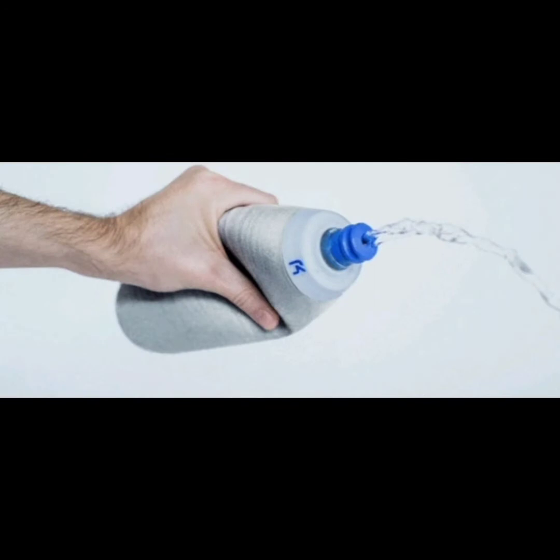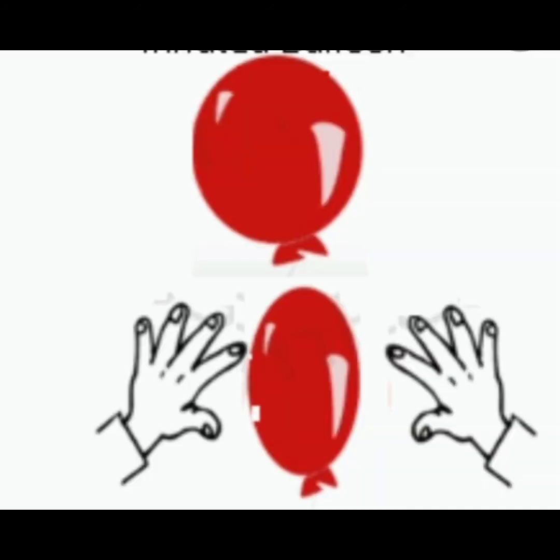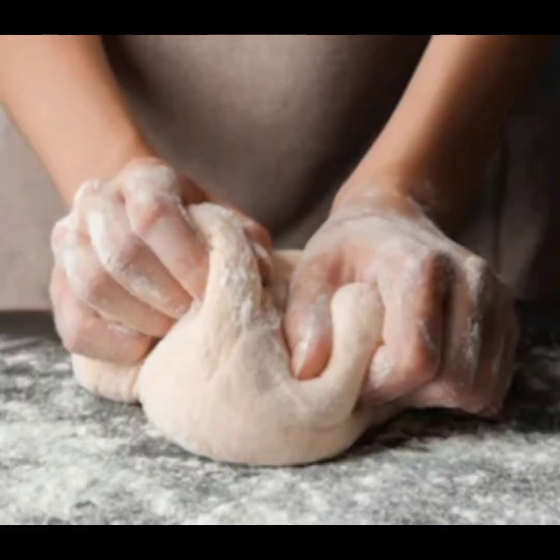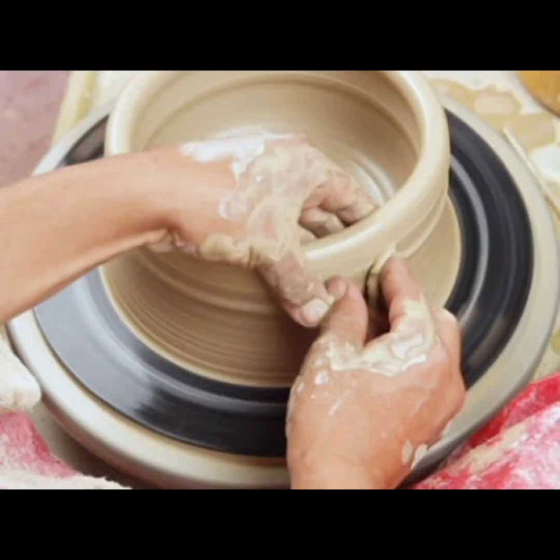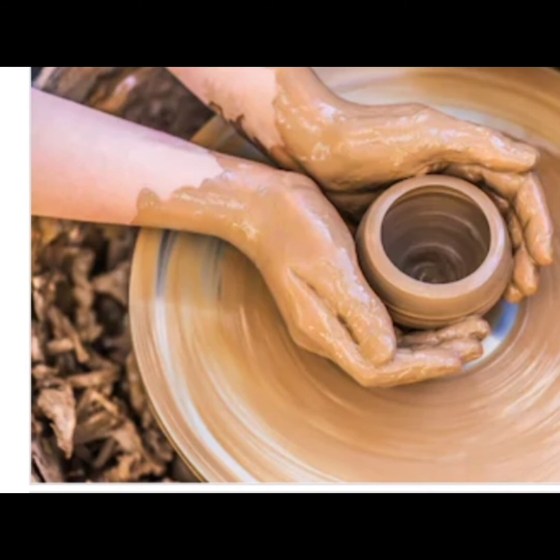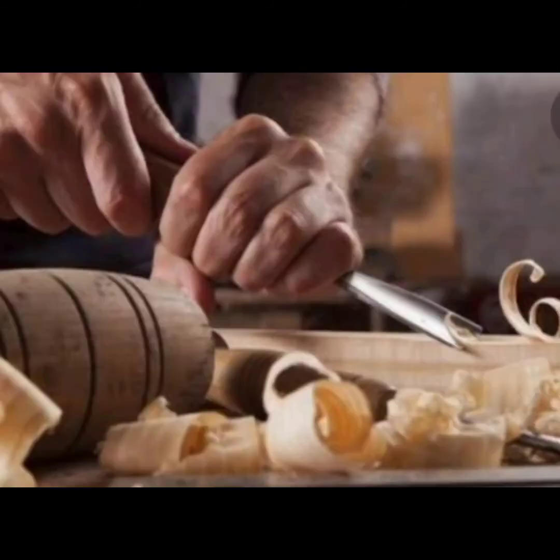A force can change the shape of an object if you apply force on it. For example, if you hold a balloon in your hand and press it, you will see the balloon is no longer round, but it changes its shape and size. Look at the picture. See how a baker uses a force when making bread. The potter is using a force to create a clay pot. The carpenter is using a force to carve the wood.